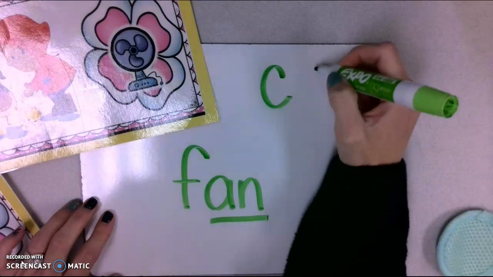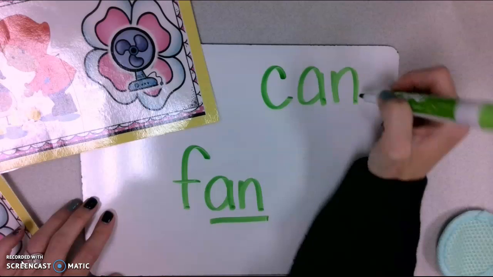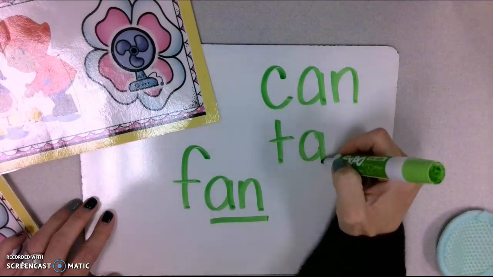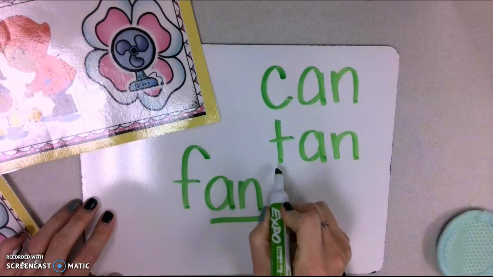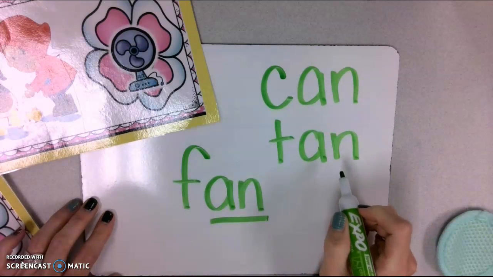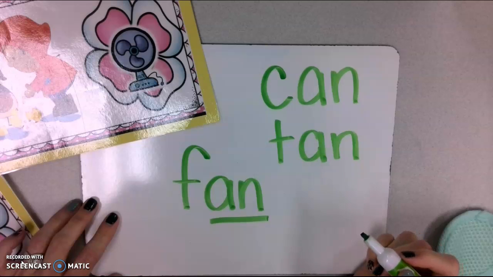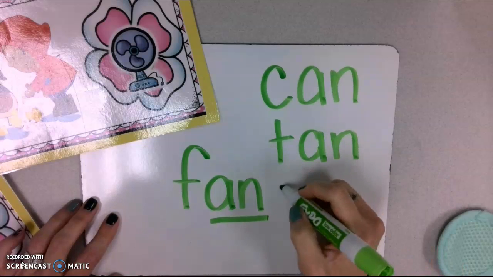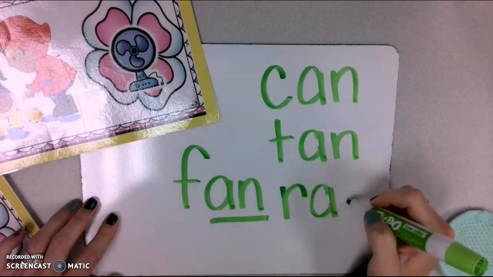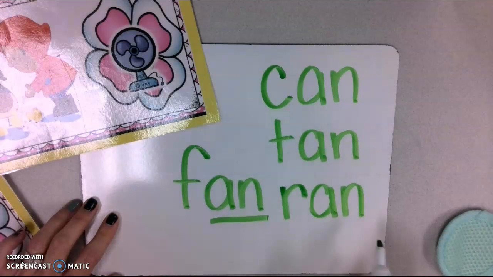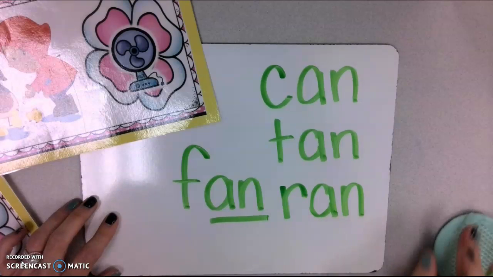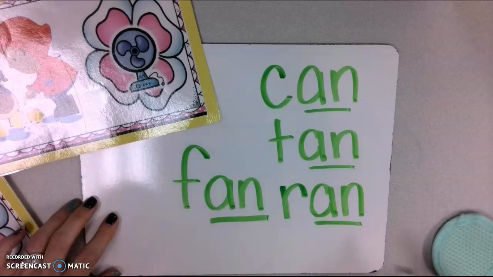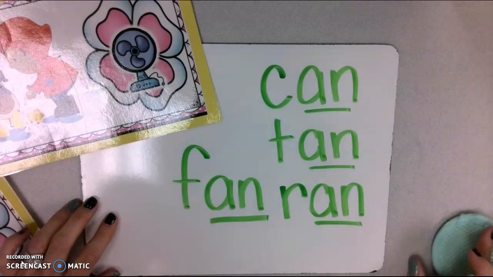If we have a C, then we have an, that word is can. If we have a T, an, that word is tan. If we have an R, an, that word is ran. Very good. And all of those have that an. So all 4 of those words are in the an family, right?